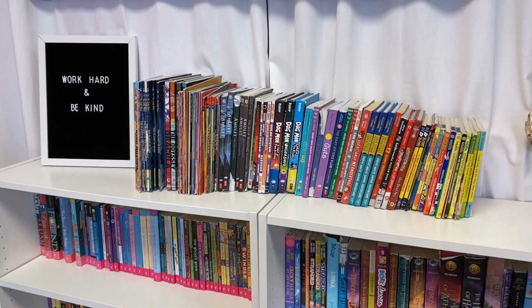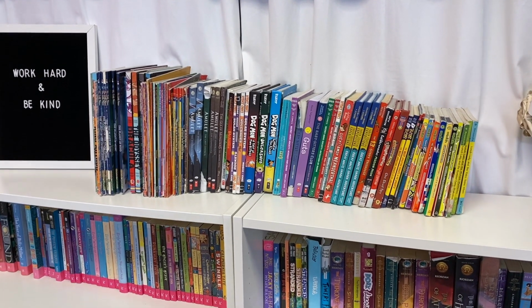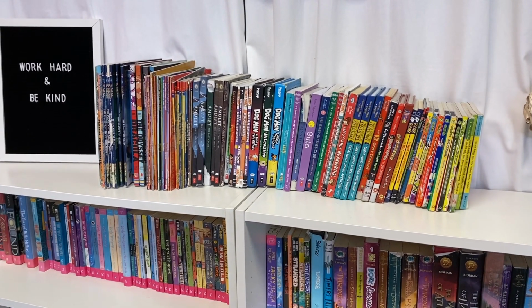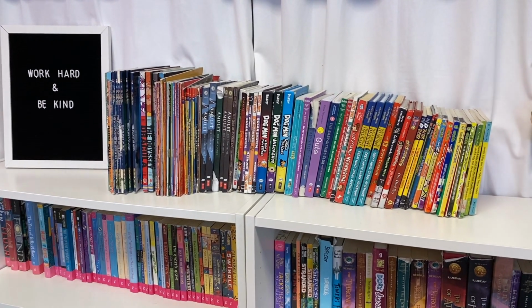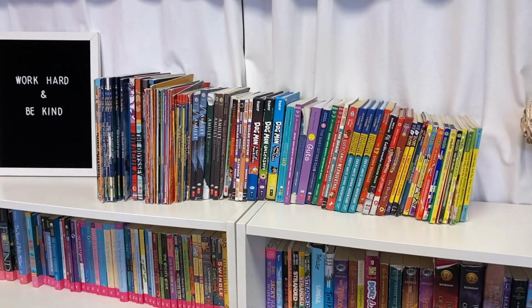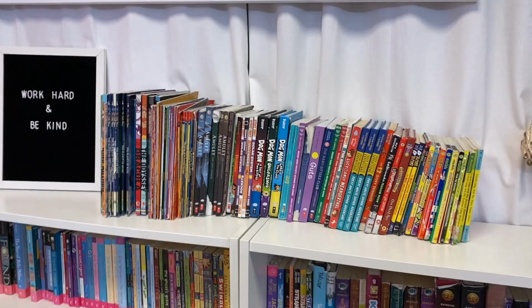This is where we keep the graphic novels in our classroom library. They are separate from the rest of the books. There's a few reasons for that. One of them is that my students love the graphic novel format. They flock to this. They will read any book, whether it's fiction or informational, if it is in graphic novel form. And so these books are kept separate.